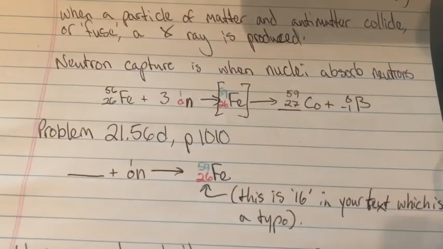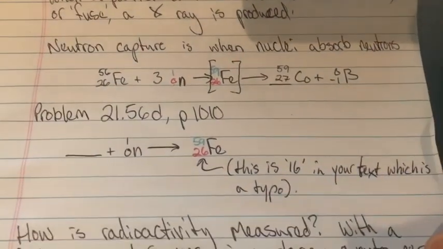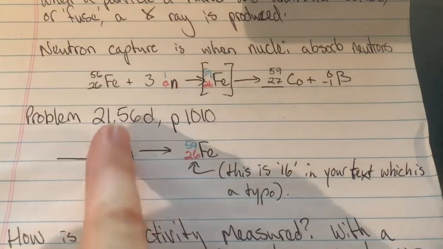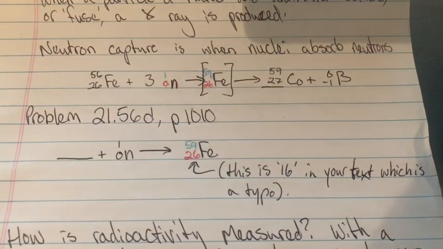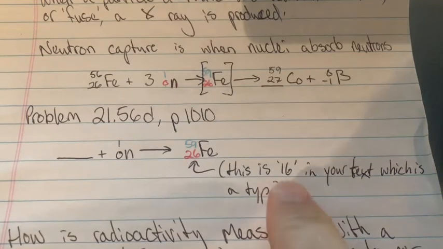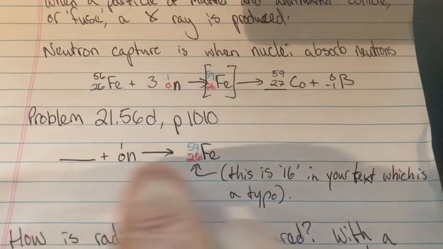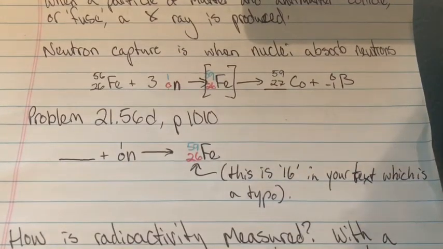Okay, so see what kind of starting material or starting element you would have given what's in 21.56D. Again, on page 1010. There's a little bit of a typo here, so I've corrected it. Same blank spot, but the count of Z is going to be 26.